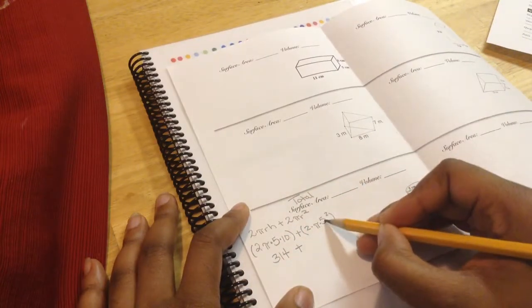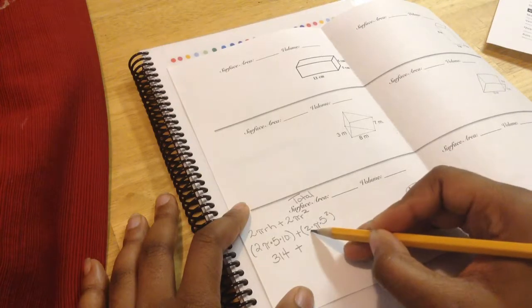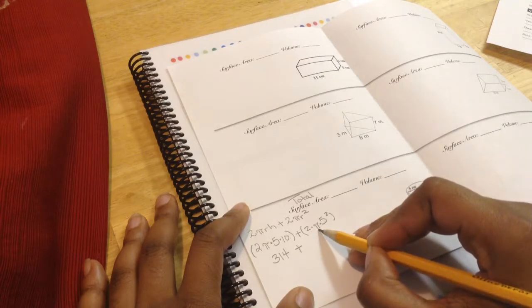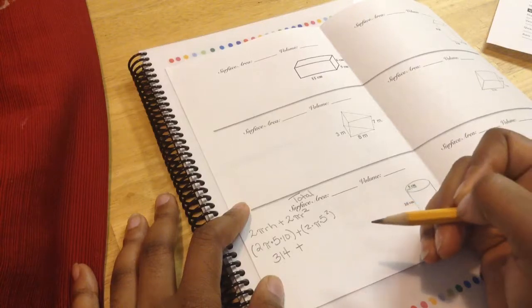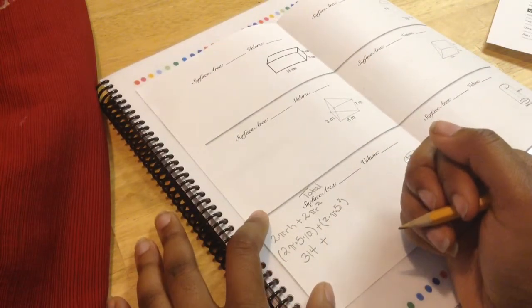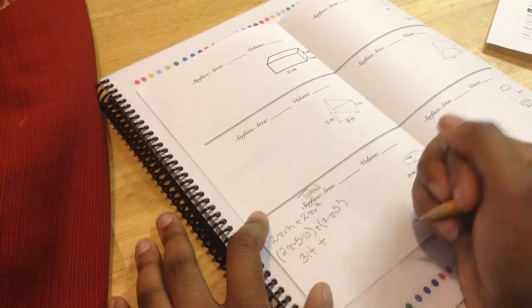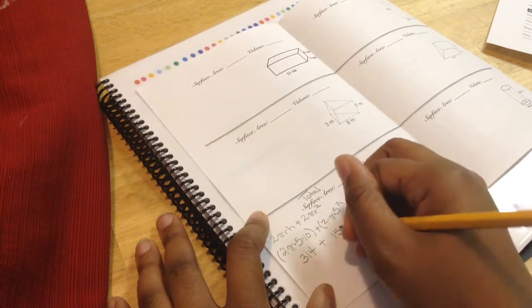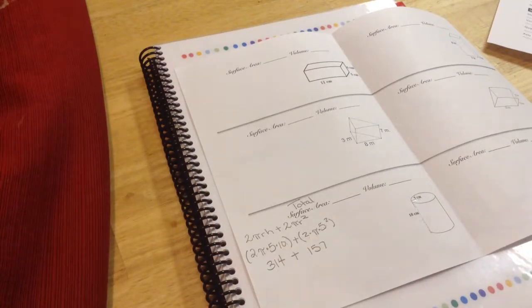Plus 5 times 5 is 25. Times 2, 50. Times 3.14 is going to be half of 314. So what is that? Half of 300 is 150. Half of 14 is 7. So 157. I'm going to give you time to check my work.